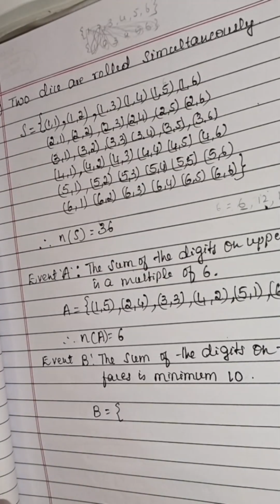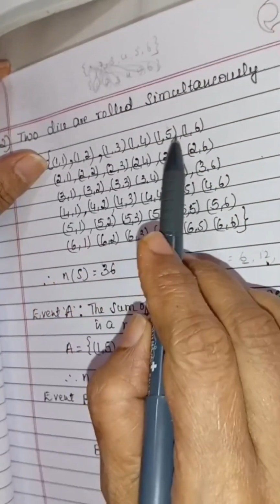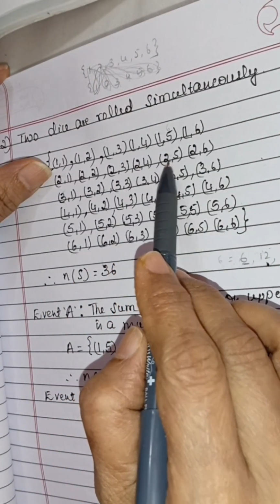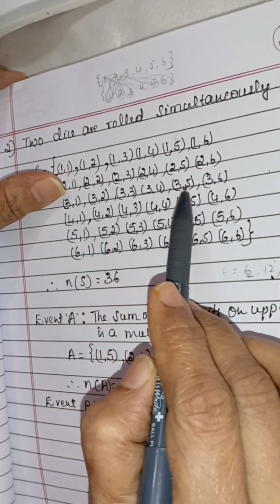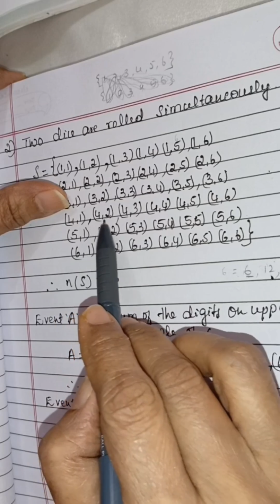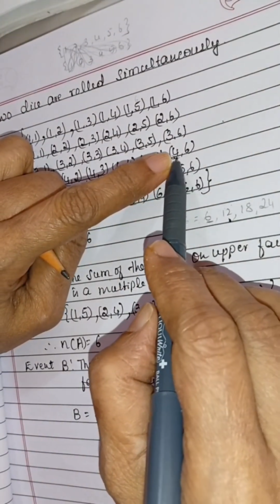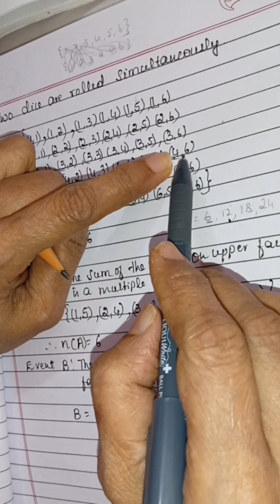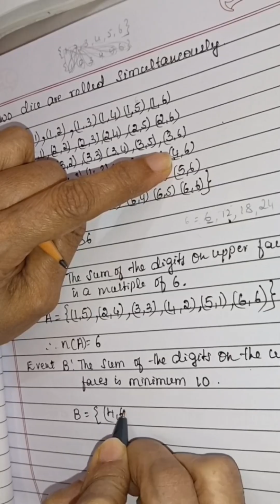Minimum of 10. Here, 1 plus 6 is 7. 2 plus 4 is 6, 2 plus 5 is 7. 3 plus 6 is 9. Now here 4 plus 6 is 10, minimum of 10. This is 4 and 6, 10.